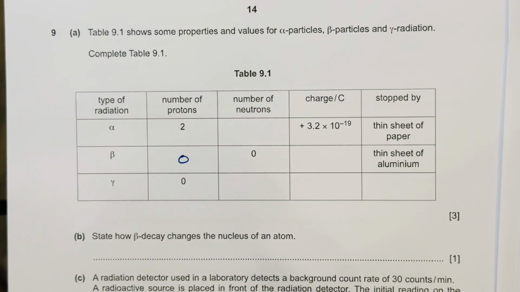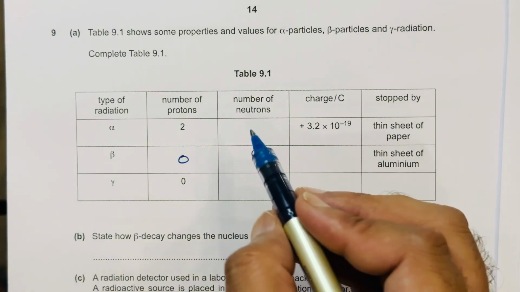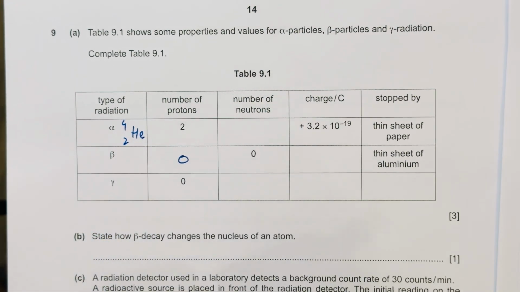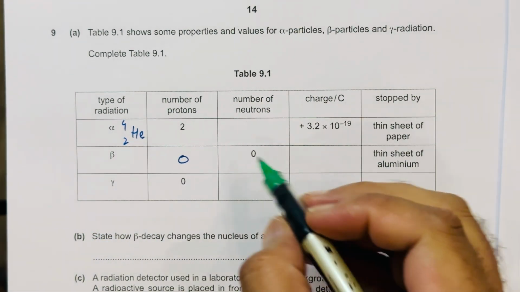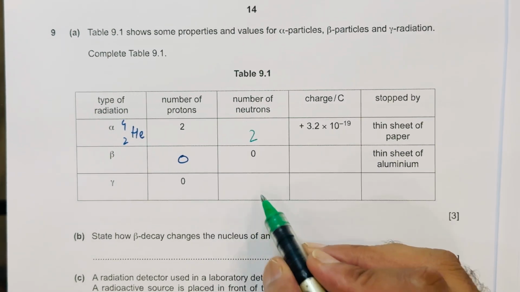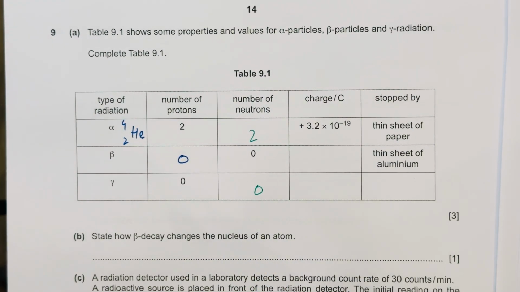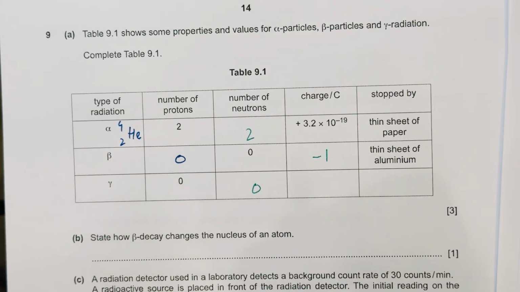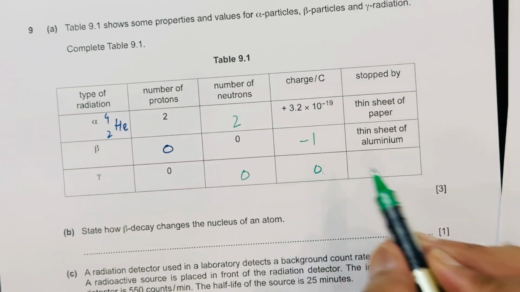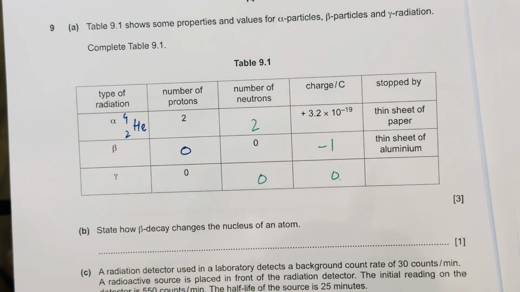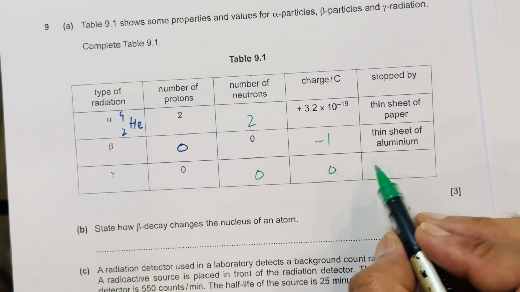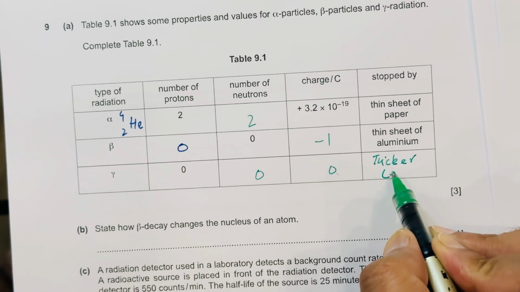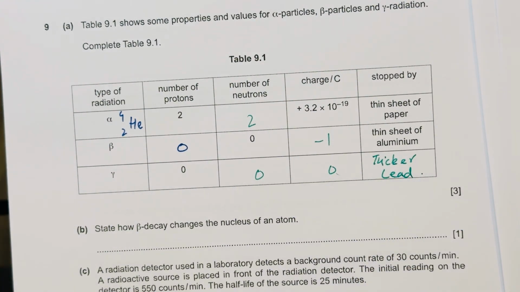and we know that the number of protons in the beta particles is 0. Number of neutrons is 0, and we know that the helium particle is like that, 4, 2, and the helium particle would show 4 minus 2, number of neutrons 0, and for gamma particle as well 0. And the charge on the beta particles would be -1 due to the electron, and the gamma particle would not carry any charge. And what is going to stop the gamma radiation? A thicker lead wall would stop the gamma radiations. Okay, moving to the next part.